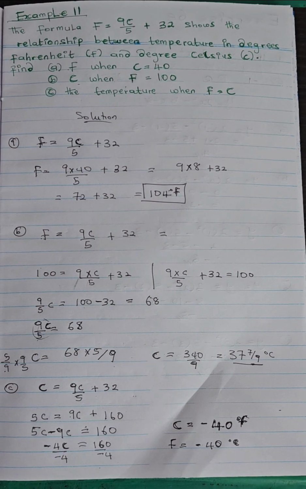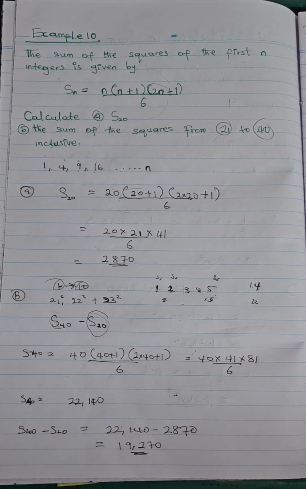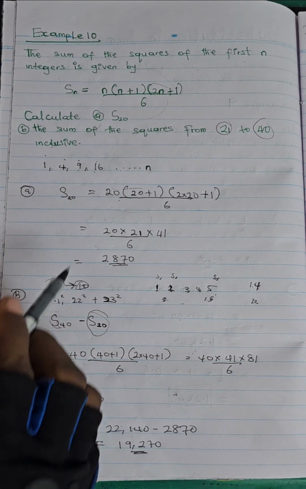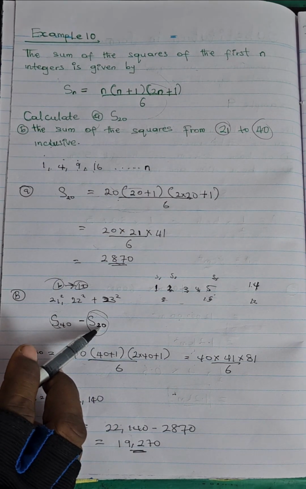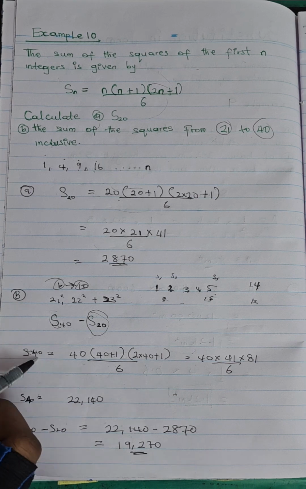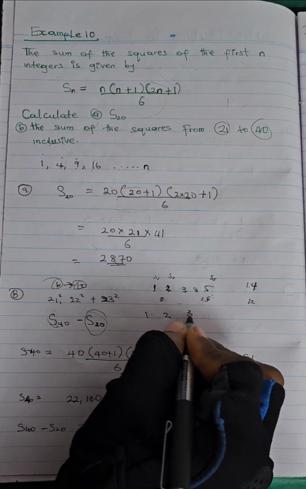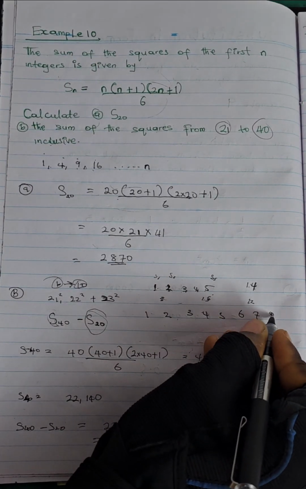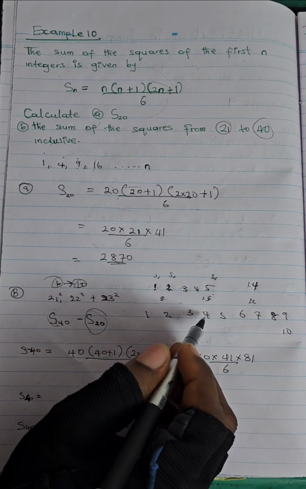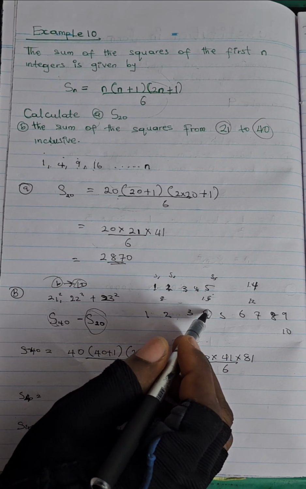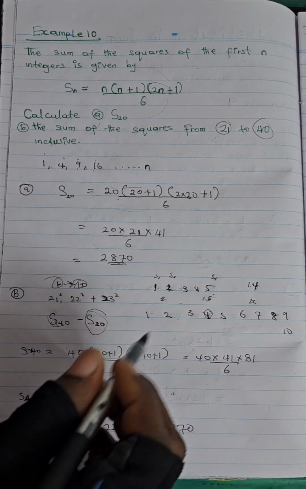But I want to also put us through this here for those of us still having confusion. On this side, we have been told to look for the sum from 21 to 40 inclusive. The reason why we have to do 40 and 20 instead of 40 and 21 is because remember what I told you. When you're looking for the sum of numbers, let's say 1, 2, 3, 4, 5, 6, 7, 8, 9, and 10, and I have been told to look for the sum from 4 to 10, both of them inclusive.